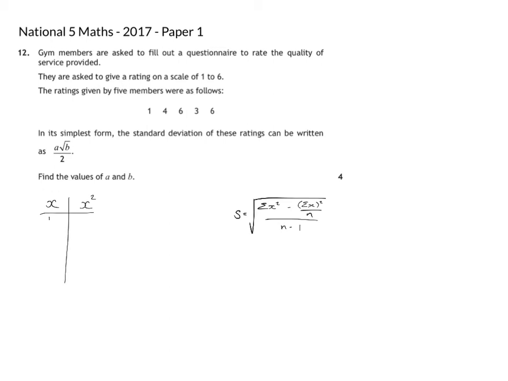So here x is 1, 4, 6, 3 and 6. So my sum of x, so what I get when I add those together, that's what the word sum means. So 1 add 4 is 5, add the 6 is 11, add the 3 is 14, add the 6 gives me 20.